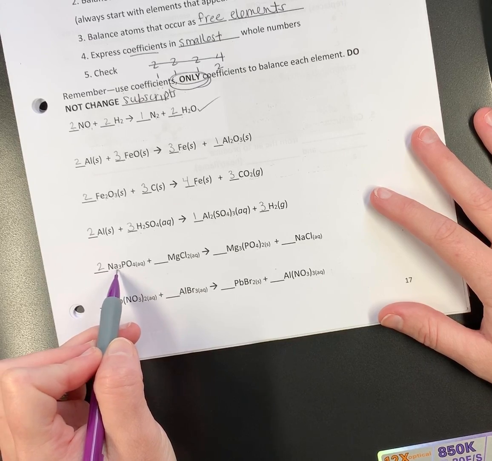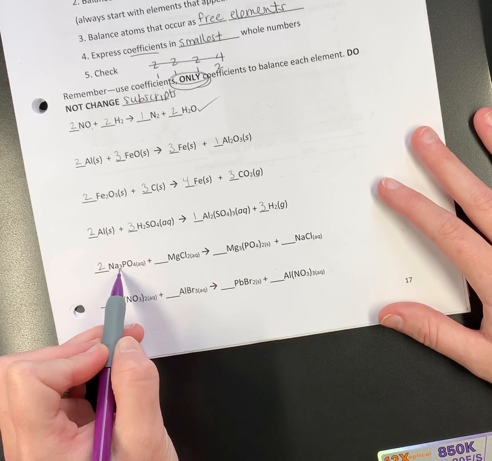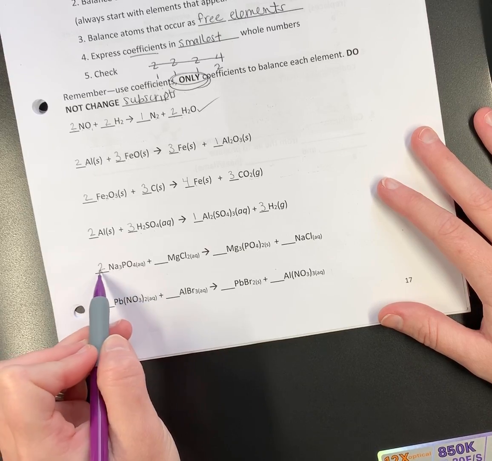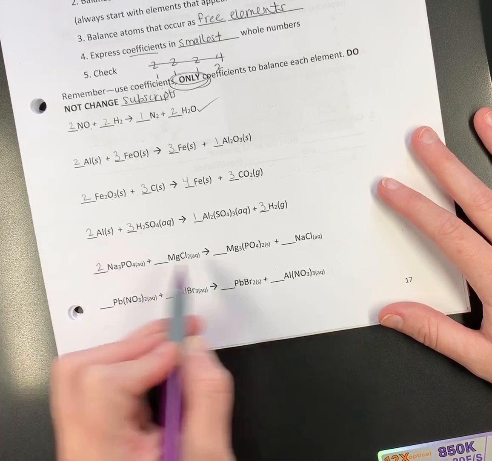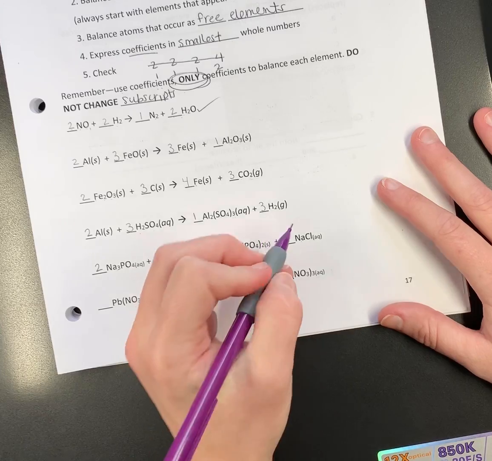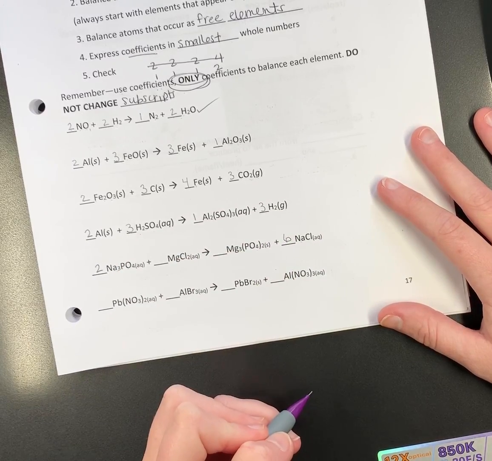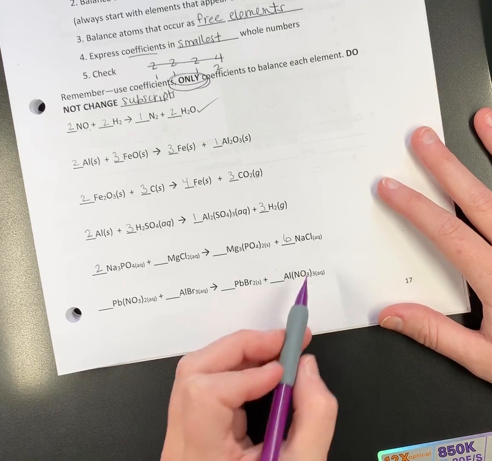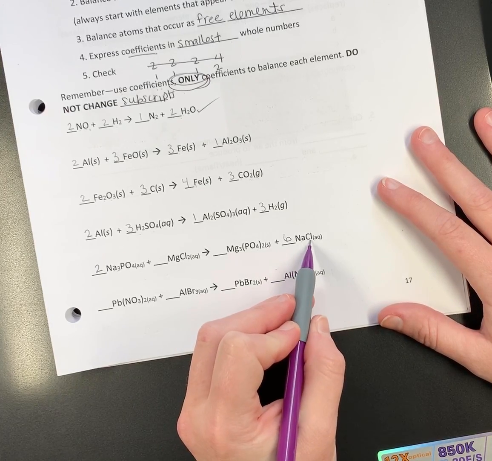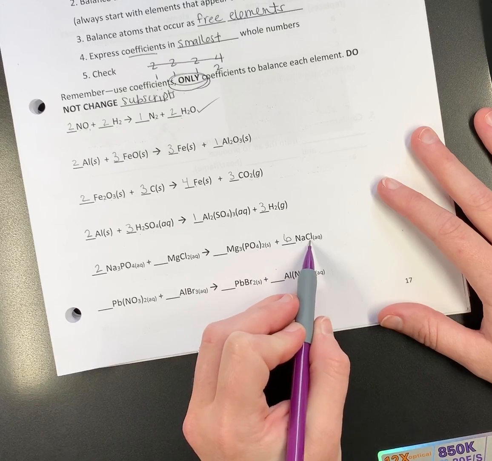Sodium. I guess we might as well do that one next. Sodium, there are now 6. There's only 1, so let's make that a 6. So we've done sodium, we've done phosphate. I guess let's do chlorine next.